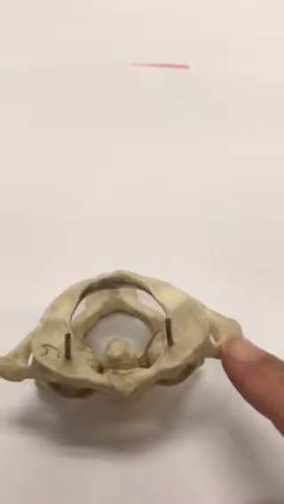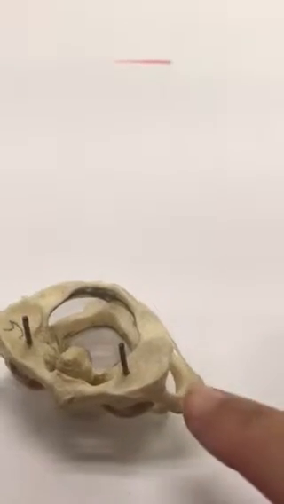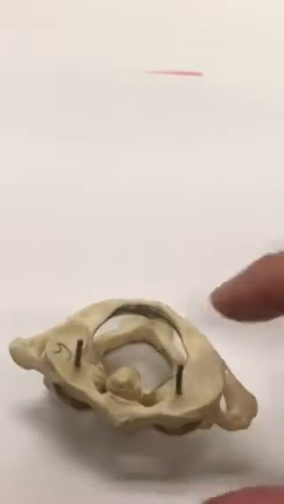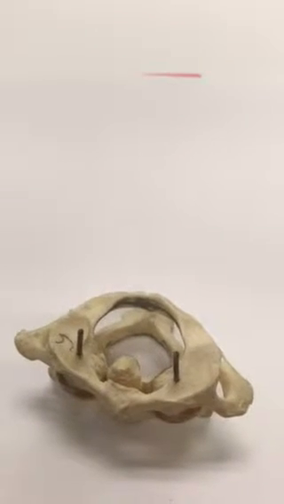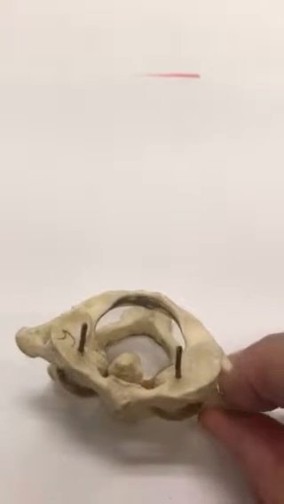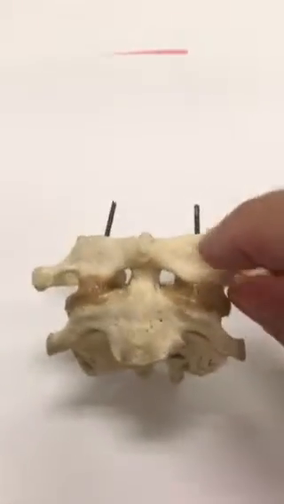Now this is the transverse process of C1 right here with the transverse foramen, that opening. The opening here is going to be your vertebral foramen, which is going to allow the spinal cord to travel through. Now as I tilt this up here, you will see that this makes up the lateral mass.